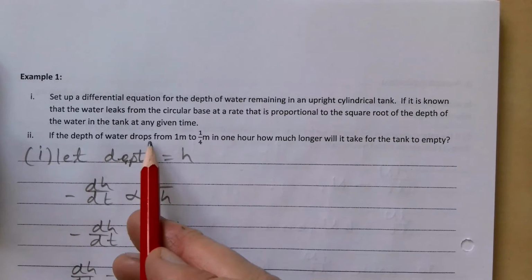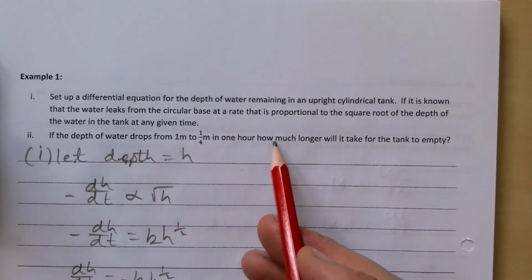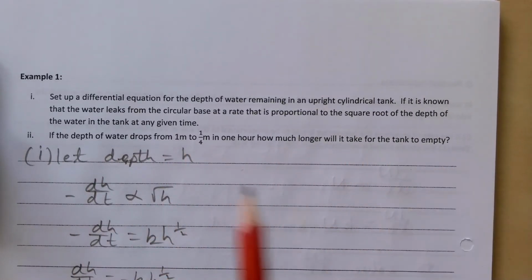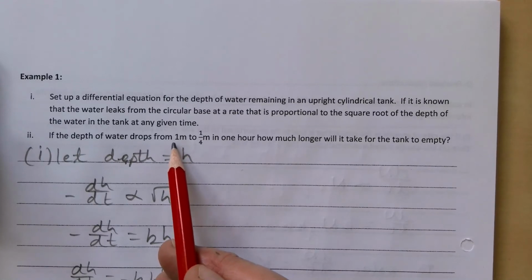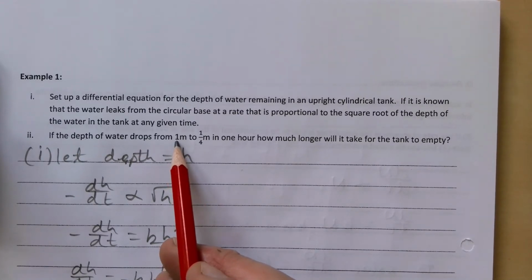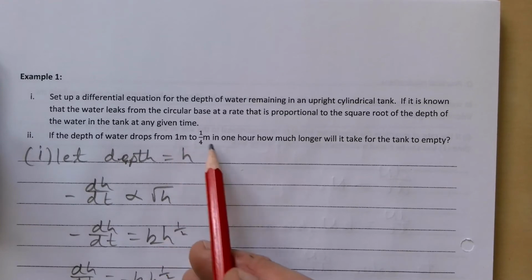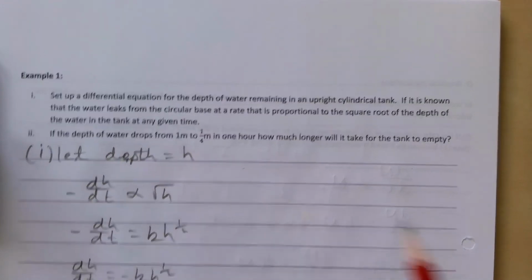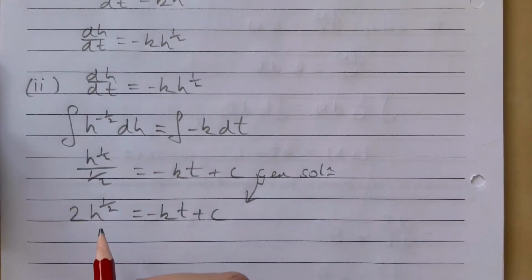So what information are we given? If the depth of water drops from 1 meter to 1/4 of a meter in 1 hour, how much longer will it take for the tank to empty? We know a lot here. We know that when t is 0, h is 1, and when t is 1, h is 1/4. So that's the information we're going to sub in here when we're trying to work it out.